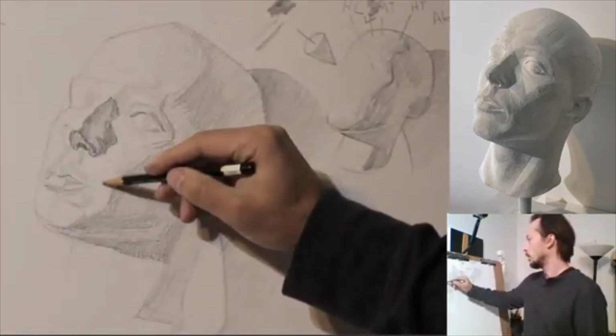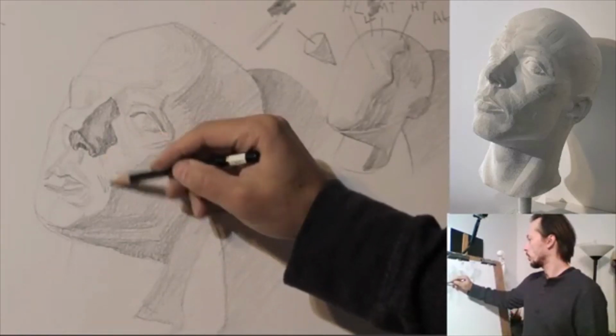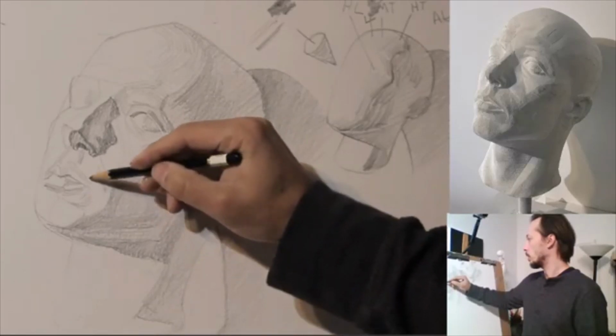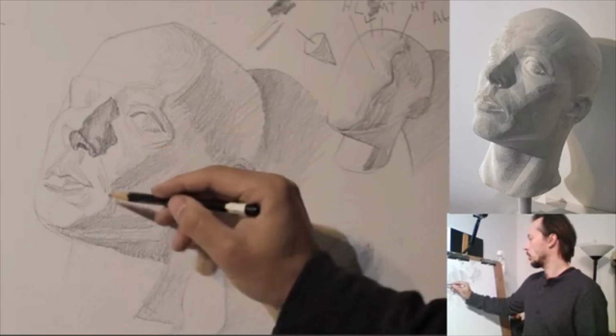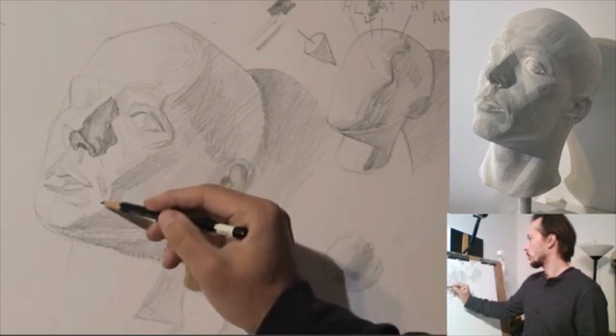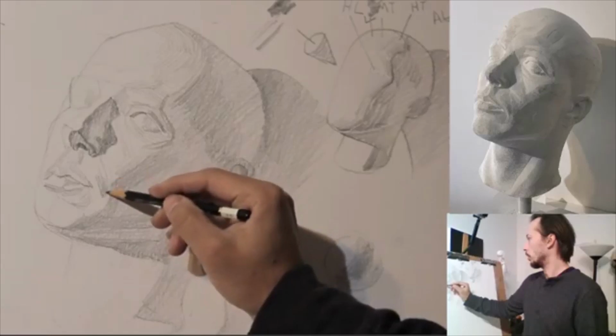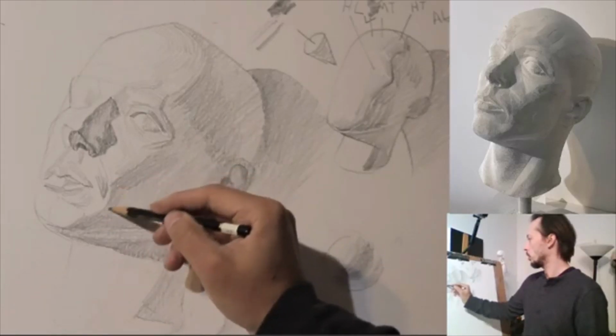We got the nods on the side of the corner of the mouth, just where the mustache would wrap around the mouth barrel. Getting pretty dark. That's half tones and partially shadows.